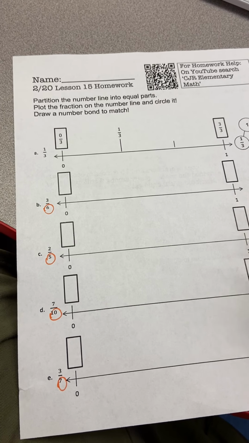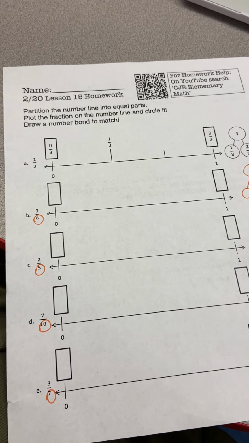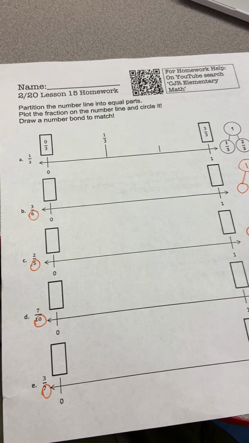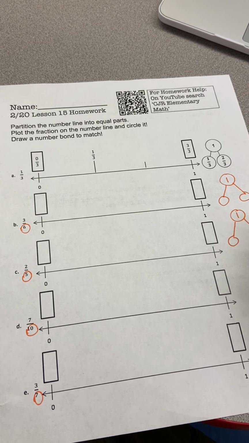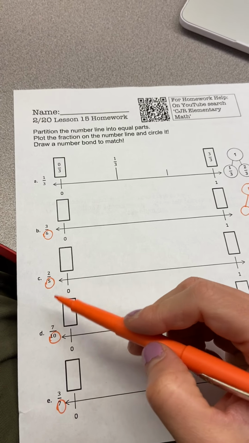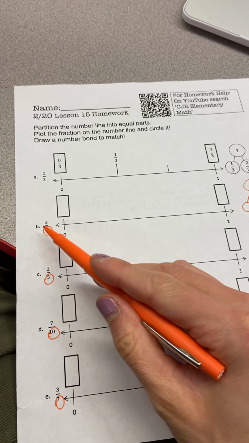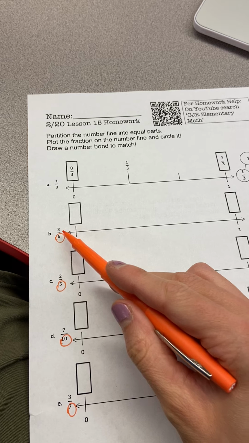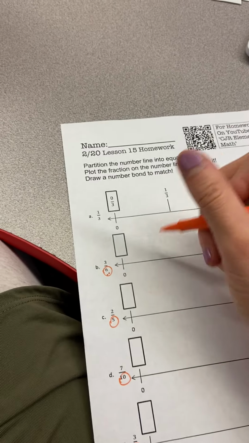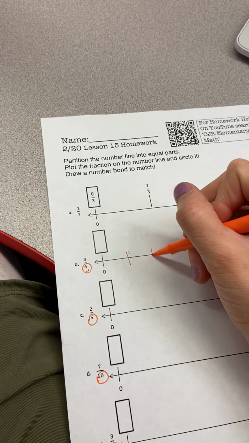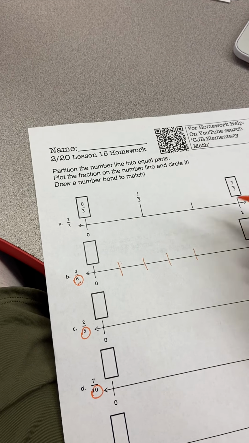Next homework for the week, which is on February 20th, is again practicing partitioning a number line, and also drawing a matching number bond. If you notice, the first thing I did was circle the denominator because this is telling me my fractional unit, or the total number of parts. So I know that I need 6 parts, so I'm going to draw 5 lines. 1, 2, 3, 4, 5.